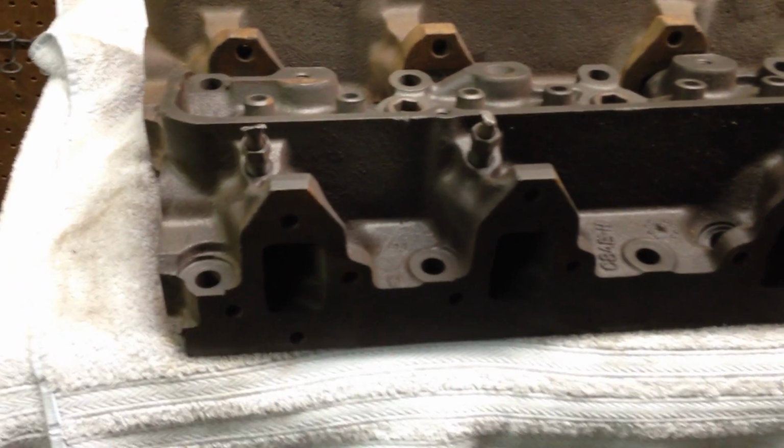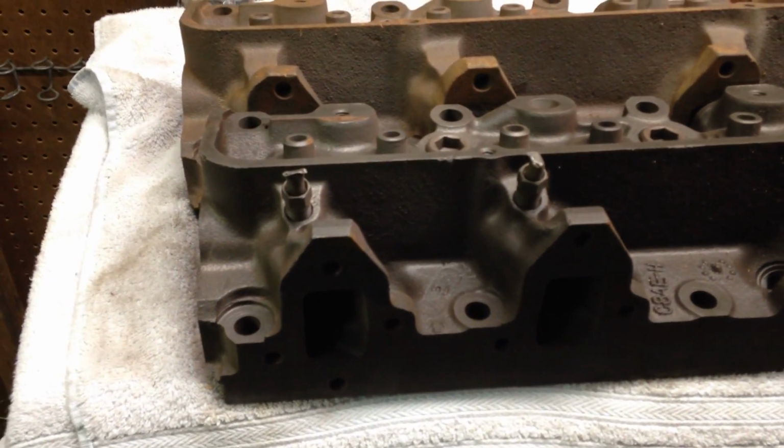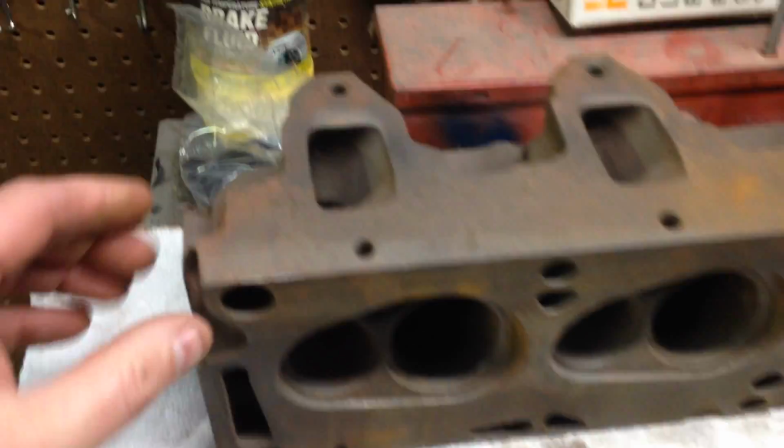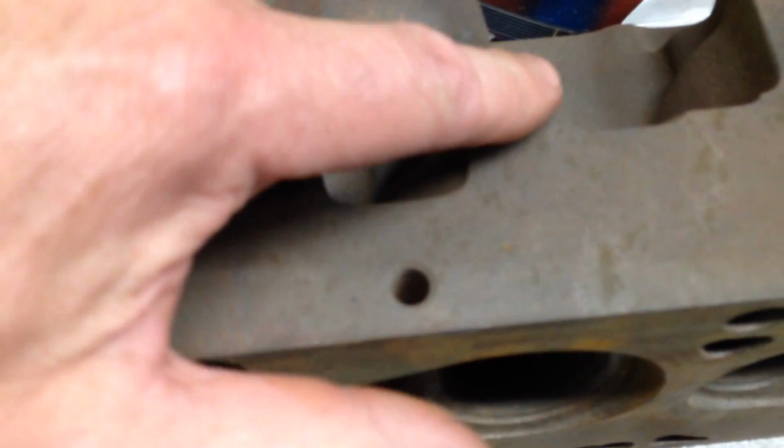There is a GT version with a special exhaust bolt pattern over here. Now, some of these you can drill. You can see they have the bosses here. This has the boss here and the boss here.